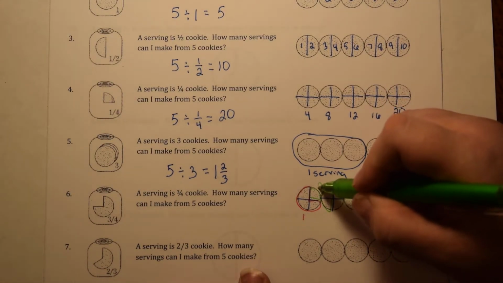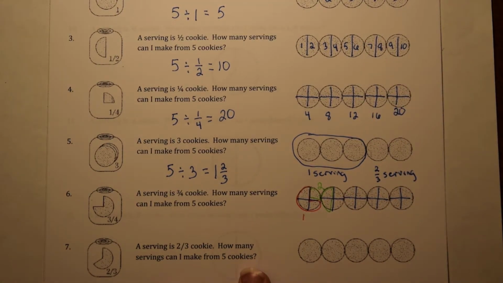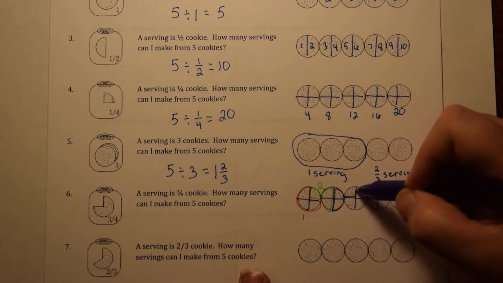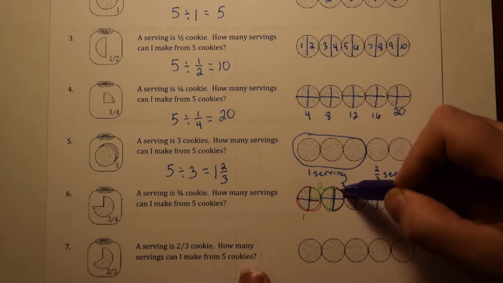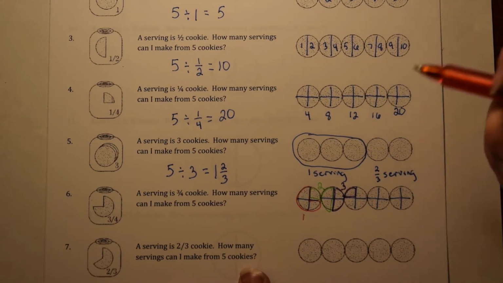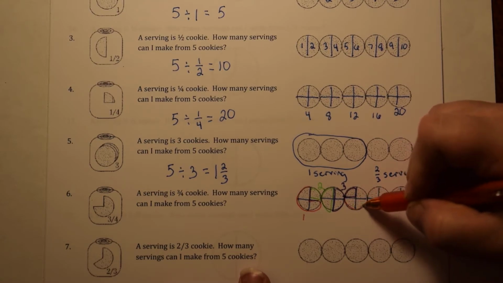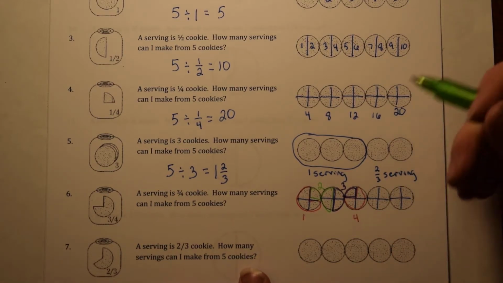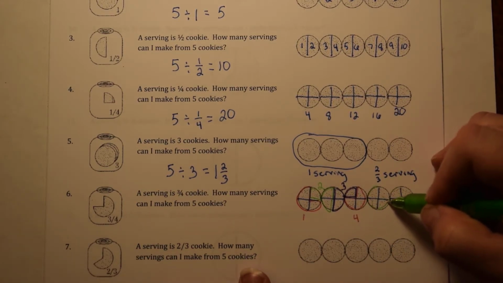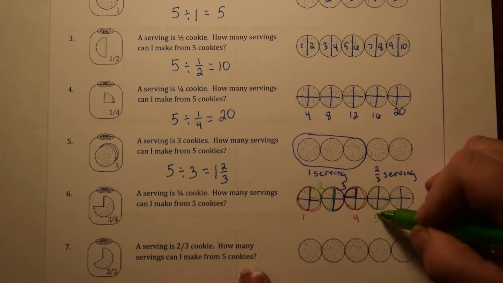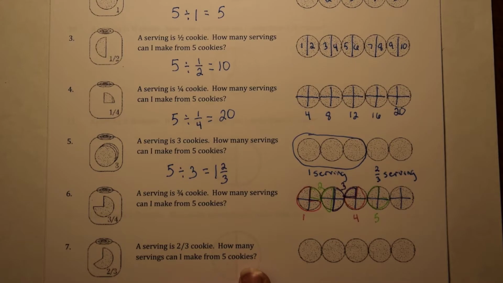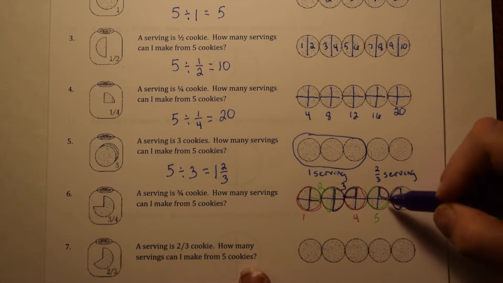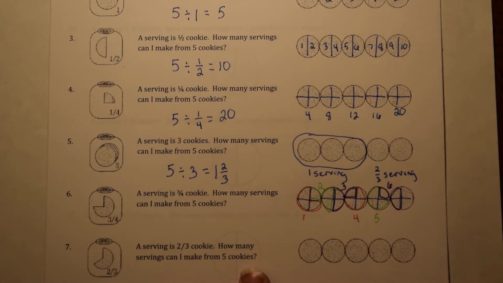So these 3 make another serving. And let's say these 2 and this 1 will make a 3rd serving, and then these 3 will make a 4th serving, and then let's say these 3 make a 5th serving, and then this 4th and these 2/4, so 3/4 will make a 6th serving.